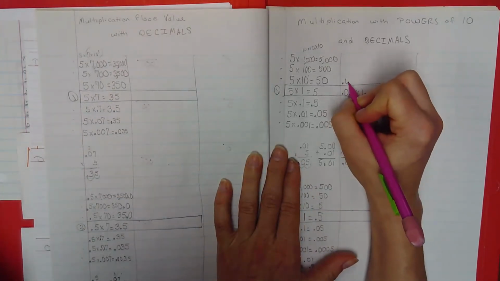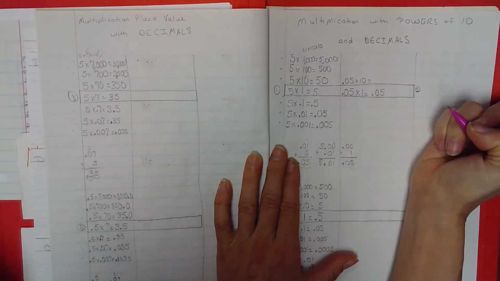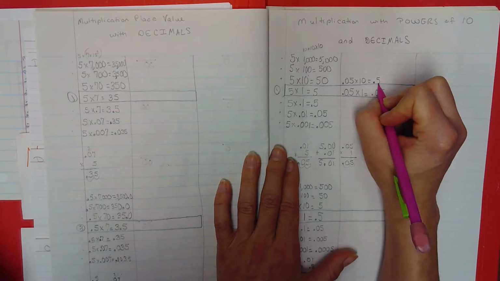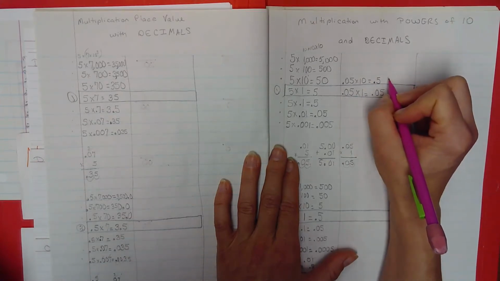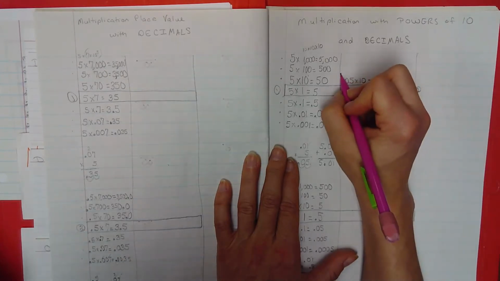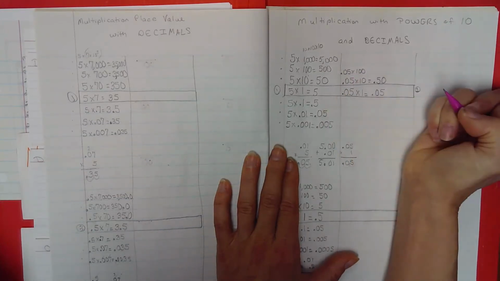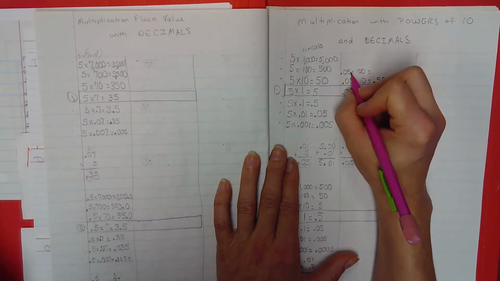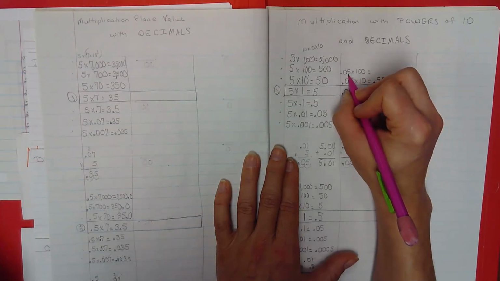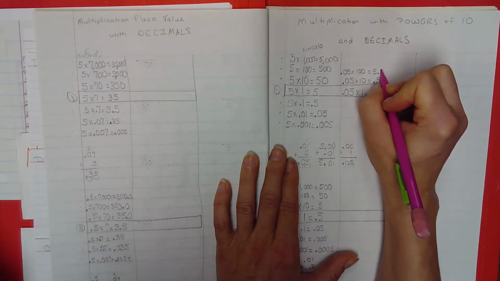What if we take those 5 pennies 10 times? Well, 5 pennies 10 times is going to give us 50 cents, isn't it? What if we take those 5 pennies 100 times? Well, 100 pennies is $1. So we have 100 pennies 5 times. That should give us $5.